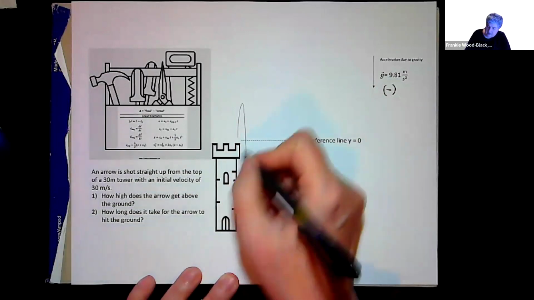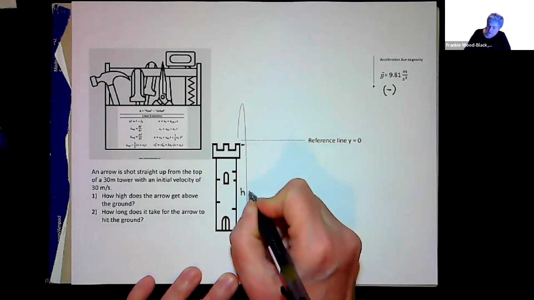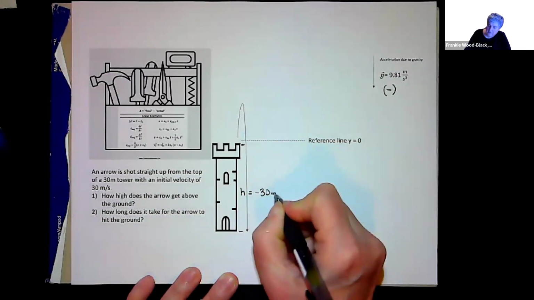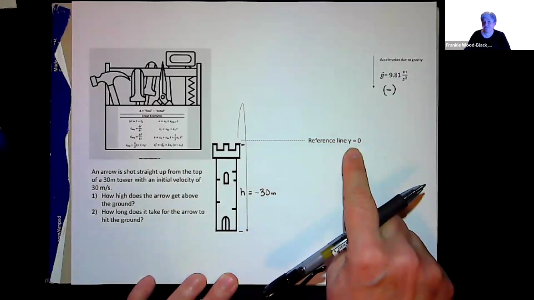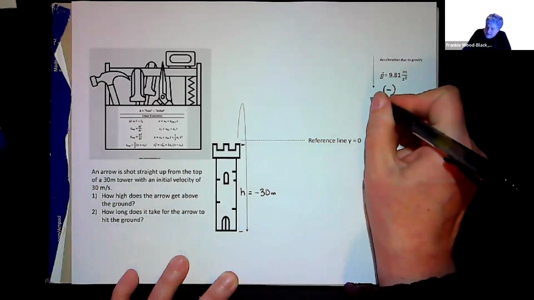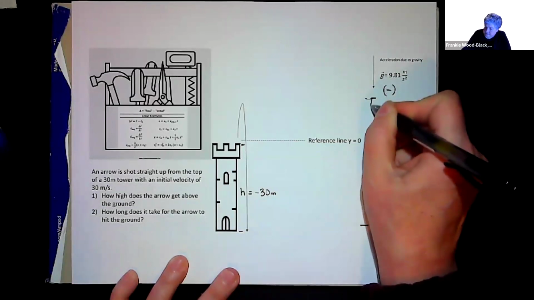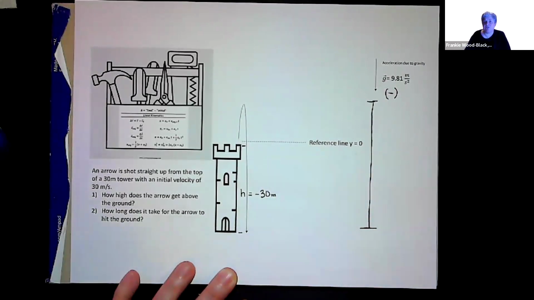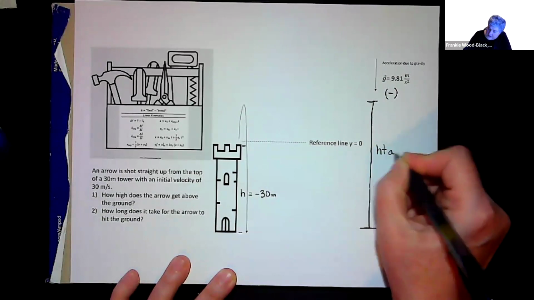So this height here, the height of our tower, h, is going to equal a minus 30 meters, because my reference line here is 0. All right. So the height above the ground, the height that we're trying to find, is going to be this height. That's why I said pay attention to the way the equation works, because this is going to be the height above the ground.